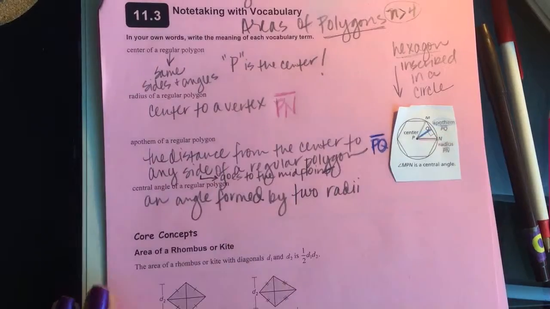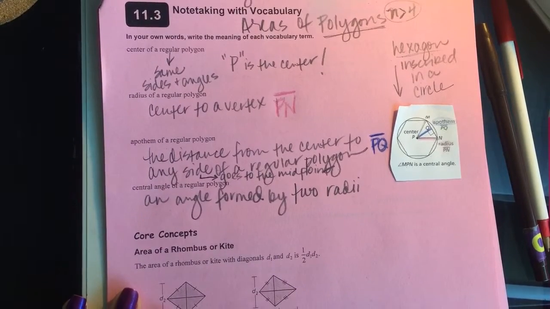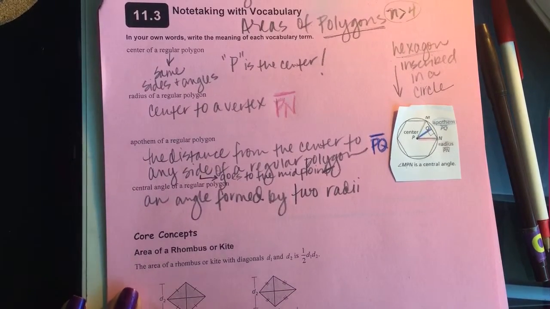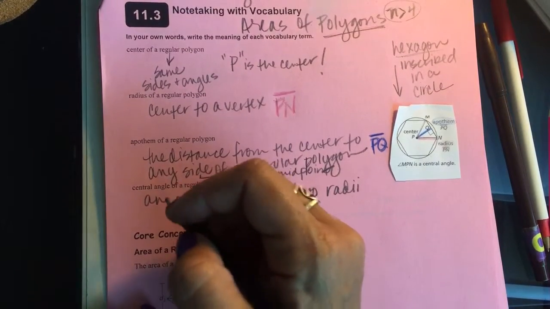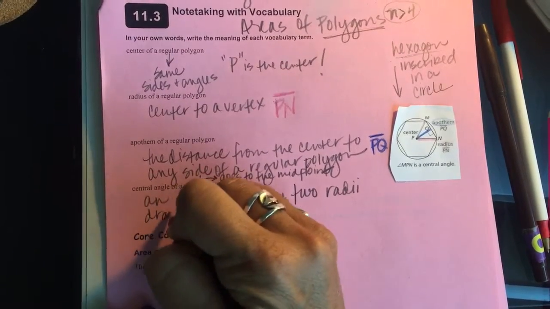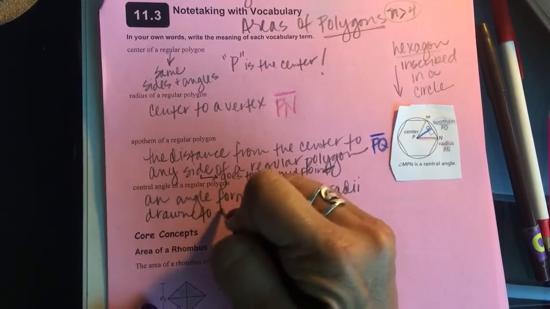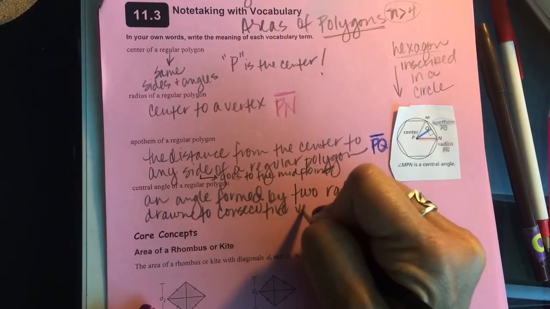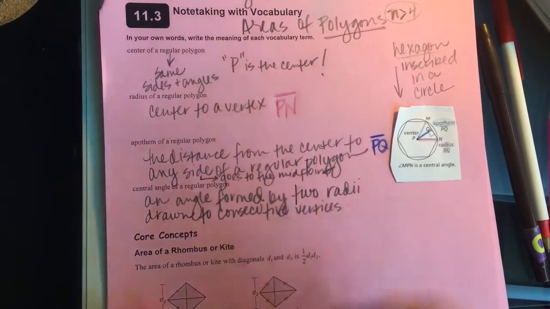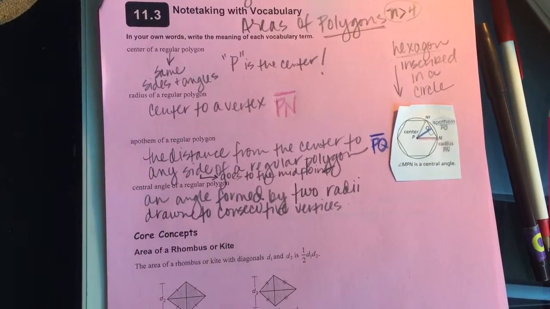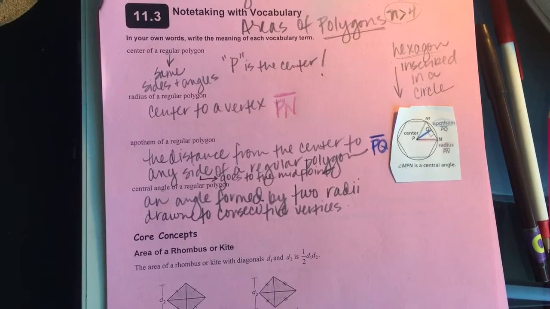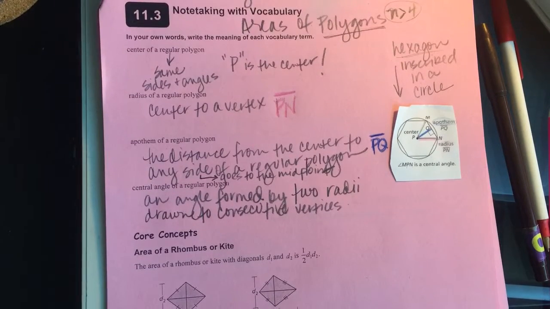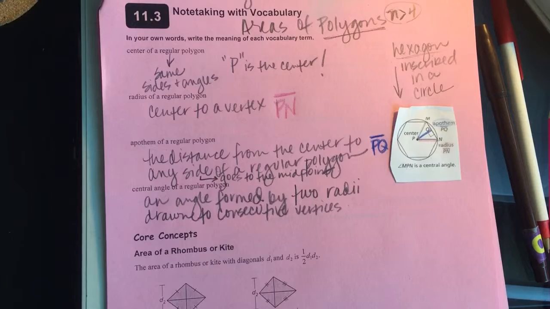That's plural for radius. An angle formed by two radii drawn to consecutive vertices. Now, consecutive, remember, means that they're next to each other. An angle formed by two radii drawn to consecutive vertices.